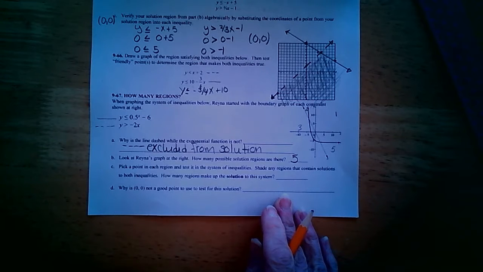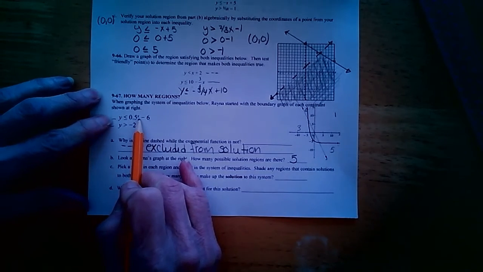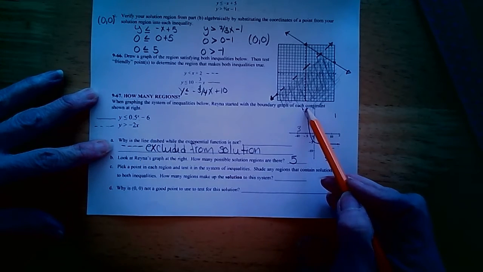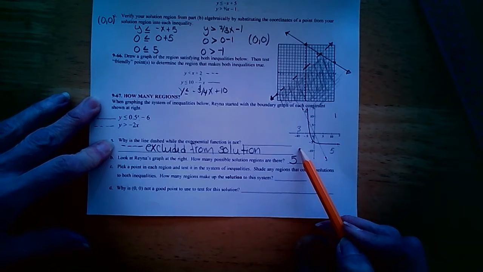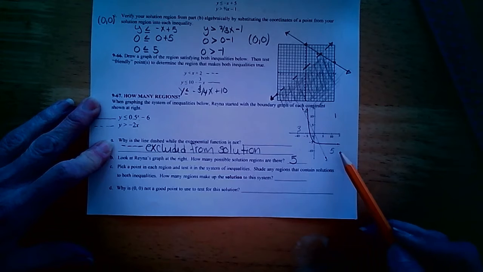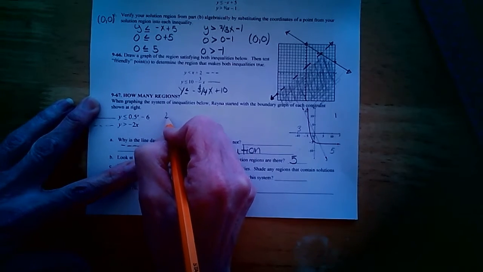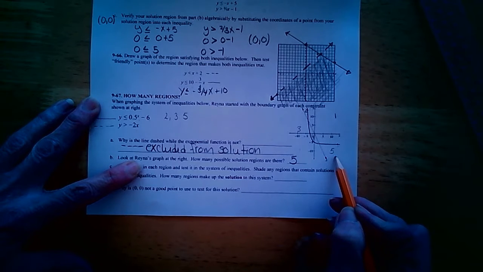Now we want to look to see what's going to be included in the solution. So I'm going to look at my exponential inequality. It is less than, so that would be region 2 or 3, right? Or it could be part of region 5 here. So I'm looking at 2, 3, or 5 based on how I've numbered my regions.